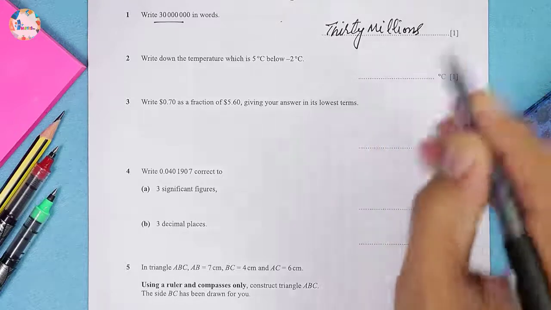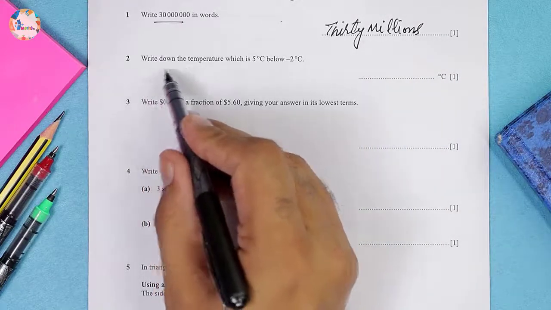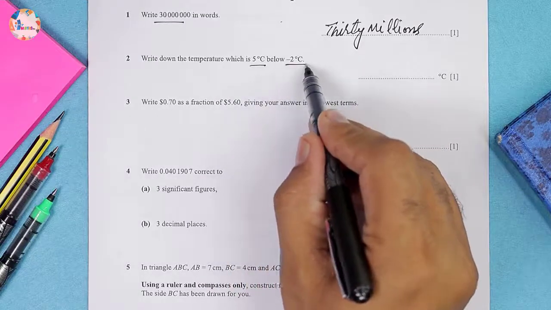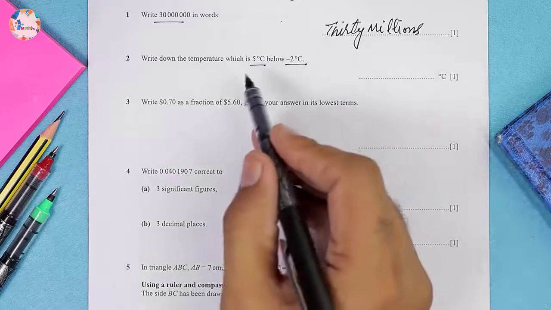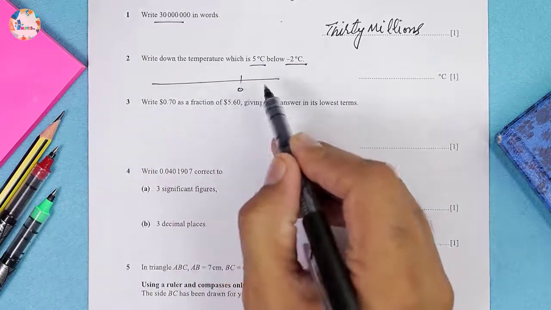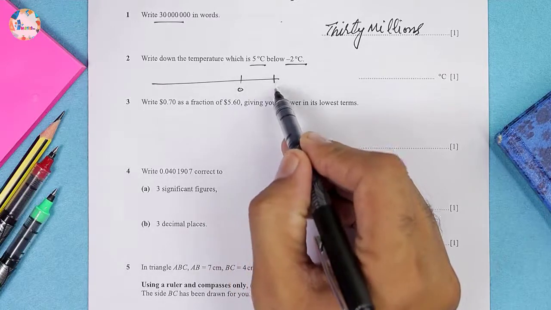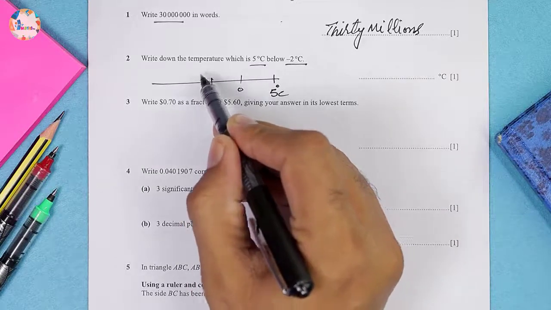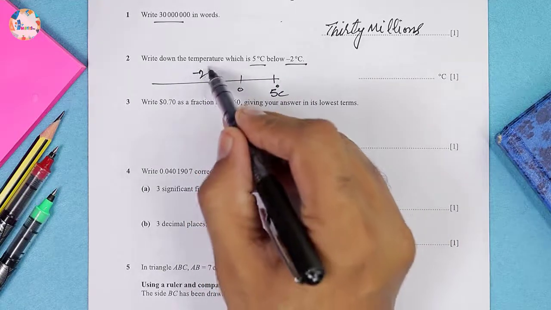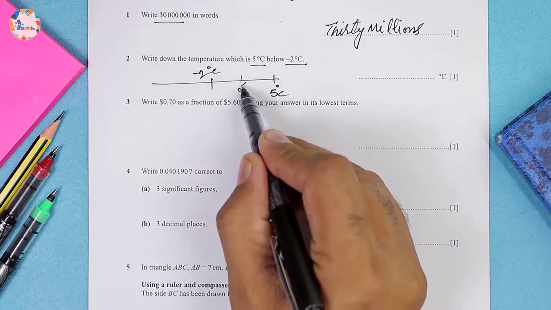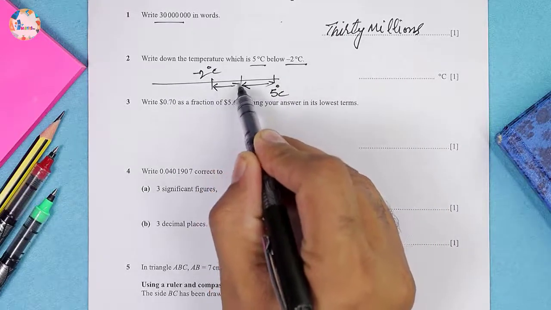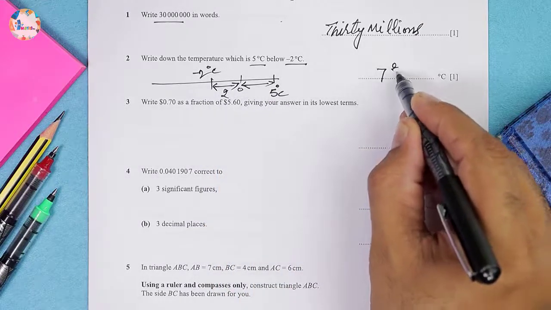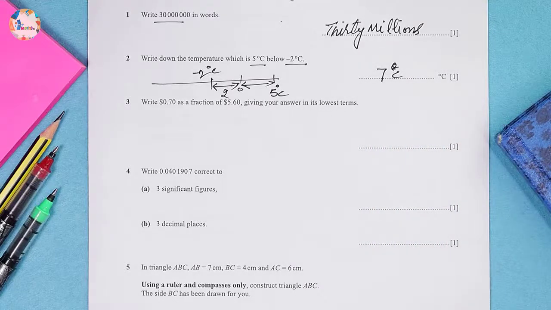Question number 2, write down the temperature which is 5 degrees Celsius below -2 degrees Celsius. So if we check from the number line, this is 0, and this will be 5 on this side, and -2 will be on this side. So from here this difference will be 5 and this will be 2. So the total difference will be 5 plus 2, which is 7 degrees Celsius. So 7 degrees Celsius will be the temperature.